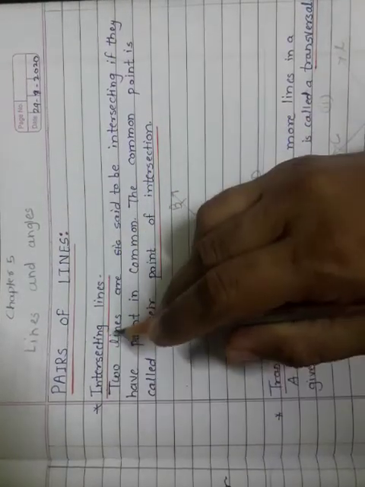Hello students, today we will discuss chapter number 5, lines and angles, and in this chapter we will see the pairs of lines. Okay, so the first point, intersecting lines.